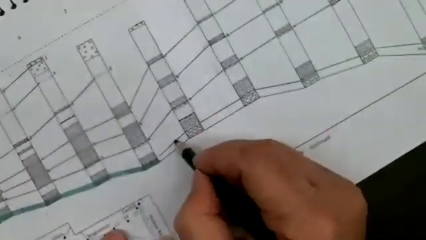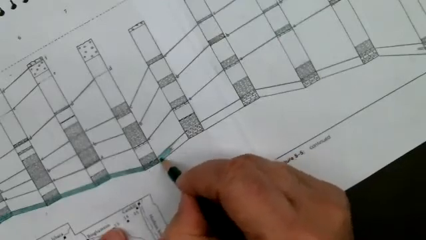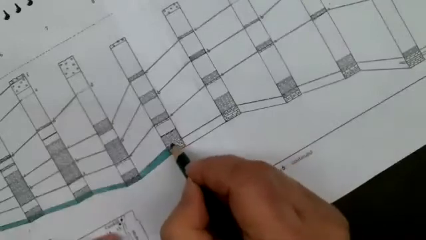Actually, which color are you using right now? I'm using green. Thank you. I'm using green on the limestone.